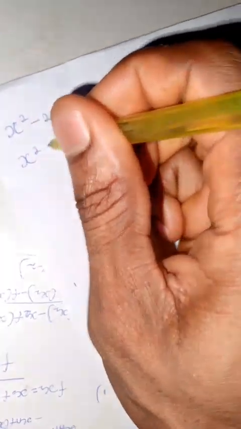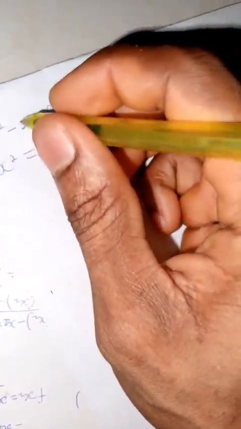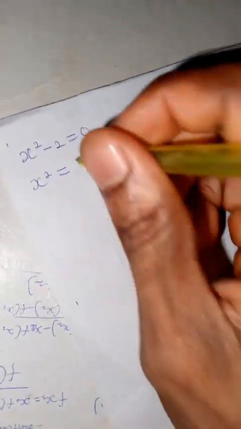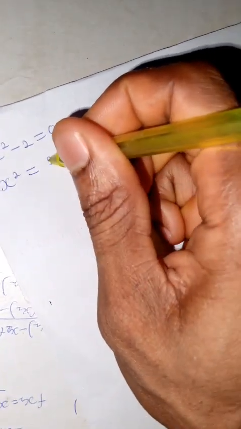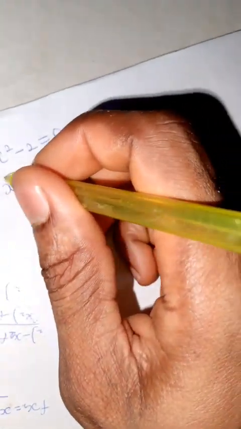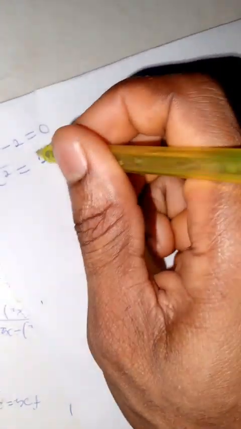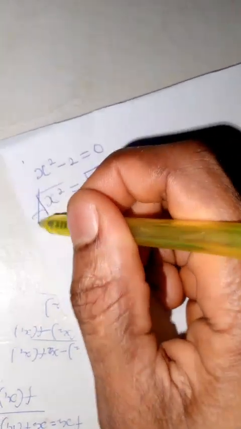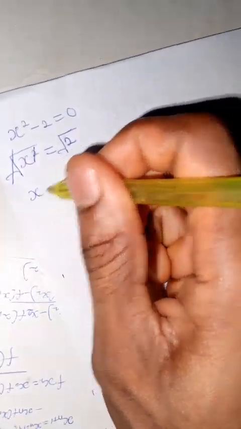If we collect like terms, x squared equals what? If minus 2 crosses to the other side, we have 2. To get our x, we take the square root of both sides. From elementary math, square root means square, so the square root symbol will cancel the square, remaining x.